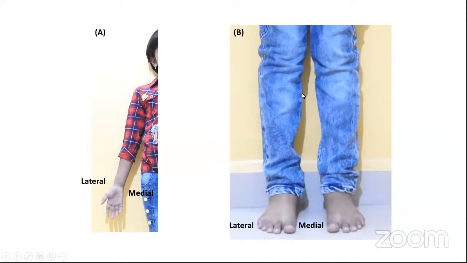This is the medial side of the lower limb, whereas this is the lateral side of the lower limb. Towards the lateral side you can see the little toe, whereas towards the medial side there is the big toe.